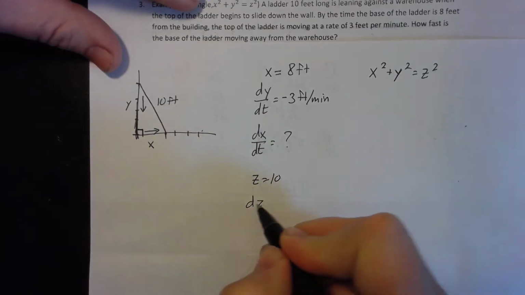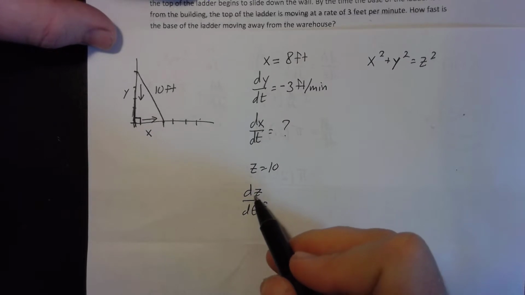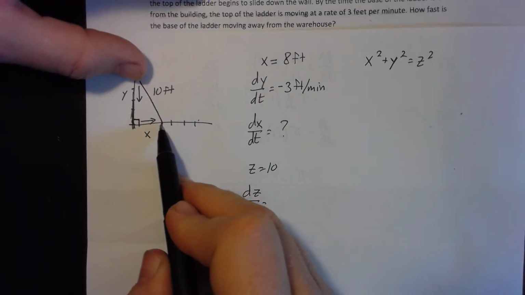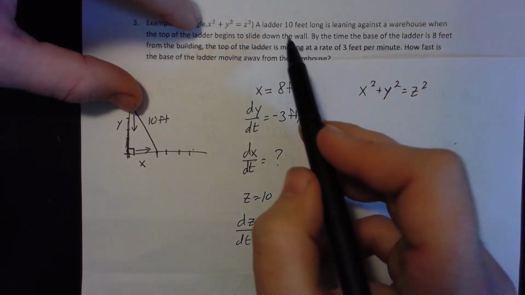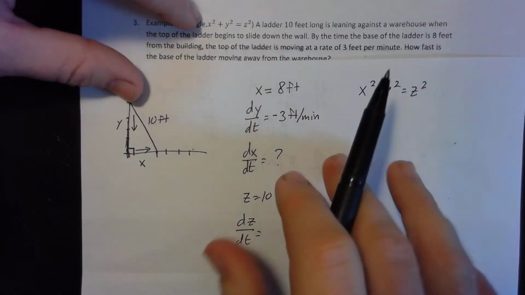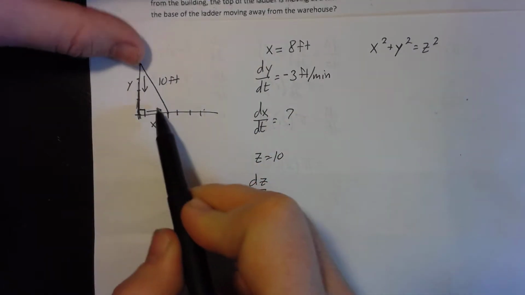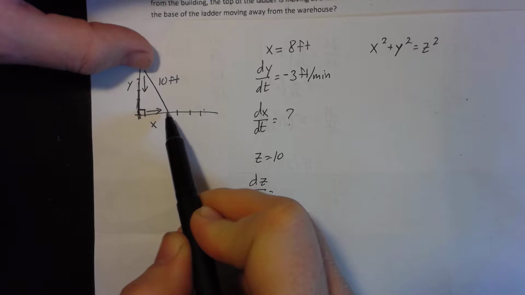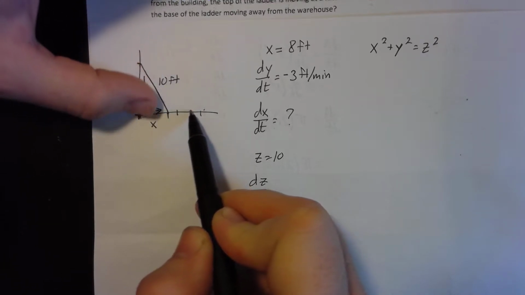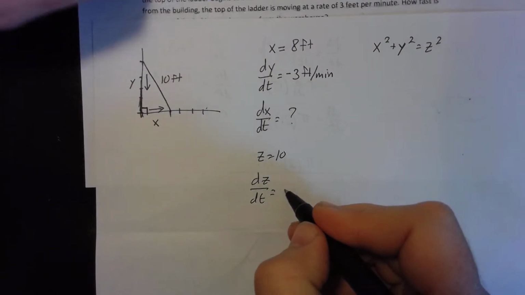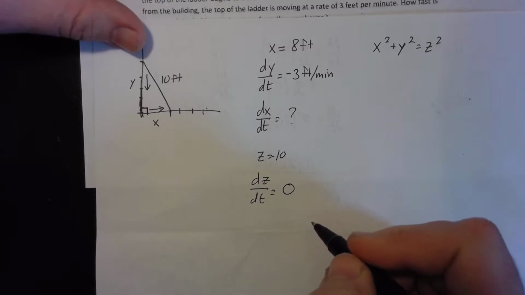I didn't identify what dz/dt was. Let's see if we can identify dz/dt. What is the change in the length of the ladder over time? Again, we said this earlier: the ladder is 10 feet long, unless this is one of those special ladders that extend, which we're not going to want to extend when it's on the building. We're going to assume that it's not changing in length at all. So it's going to be like this is moving in this direction as I move these two pieces. z doesn't change, so dz/dt would be 0.